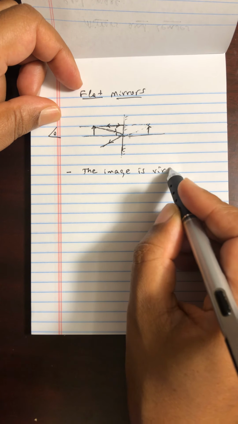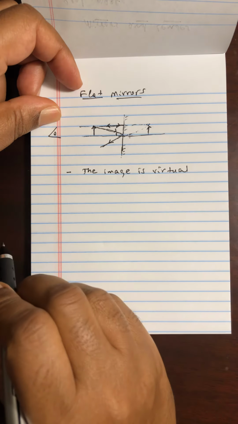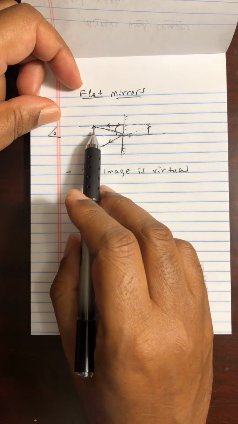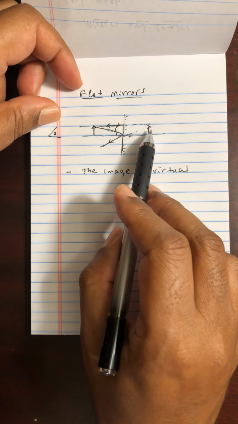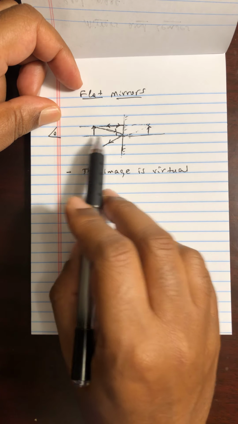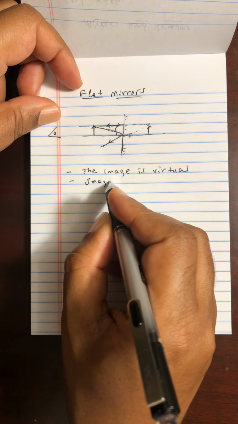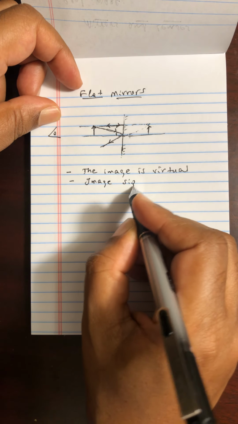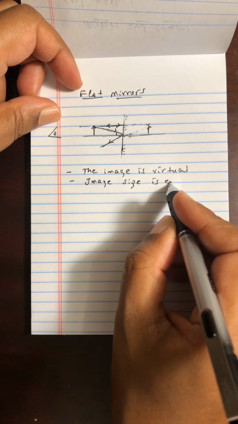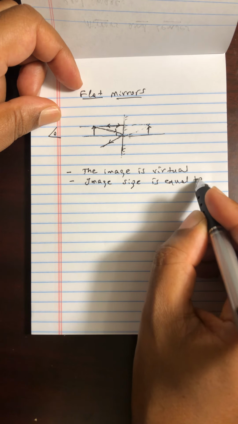No actual light rays over there. It's just a deception. Now if you use a scale, you can see that the image size is equal to the object size.